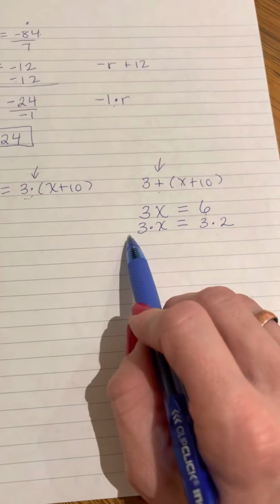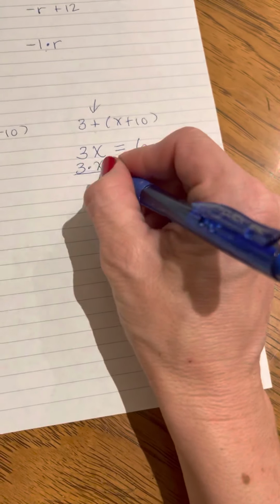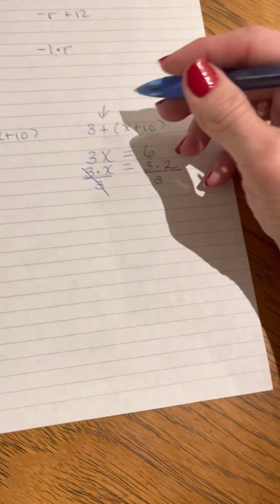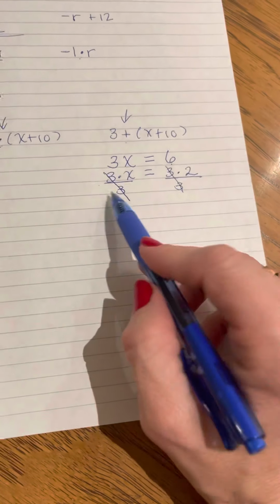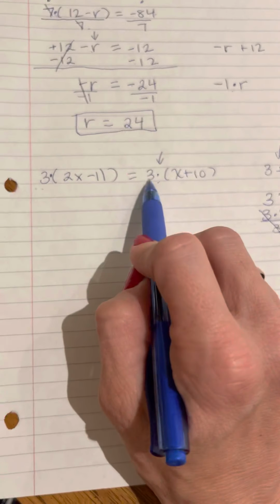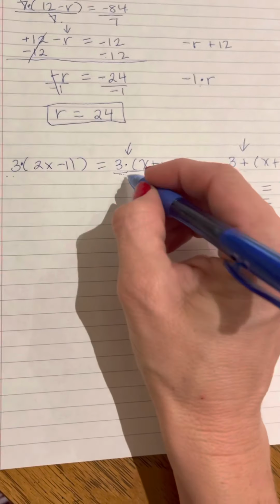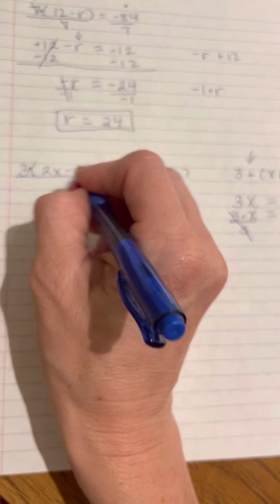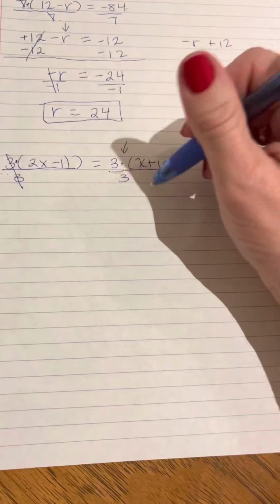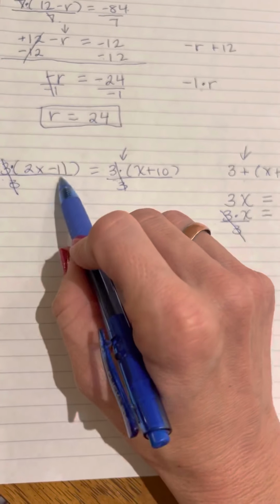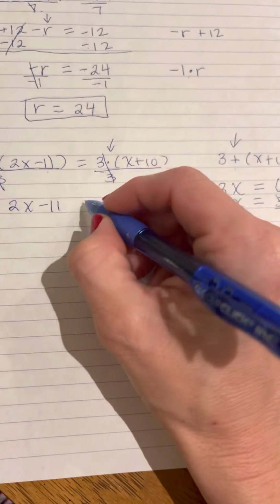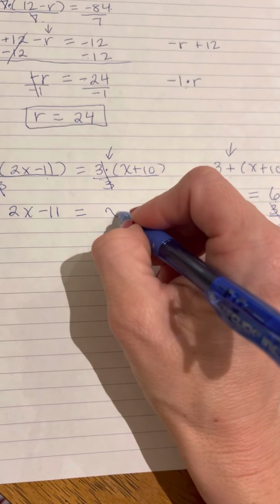So here, we both have times by 3, so what I can do is divide by 3 on both sides. And then the 3 here cancels, and the 3 here cancels. So it cancels out on both sides because they're both multiplication. So I'm going to do that same thing here. That cancels out the 3's, and I'm just left with the quantity 2x minus 11, which is 2x minus 11. And then on the other side, I'm left with x plus 10.